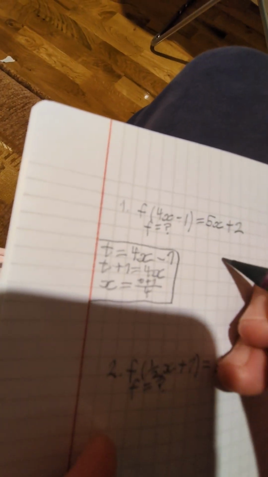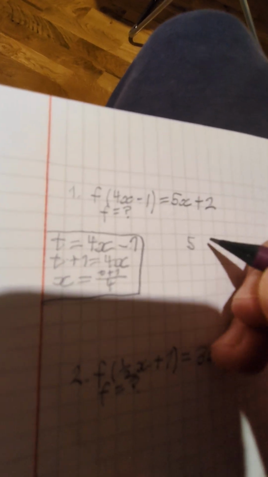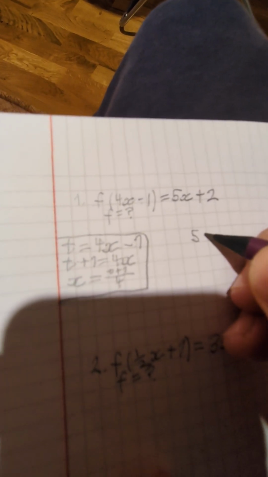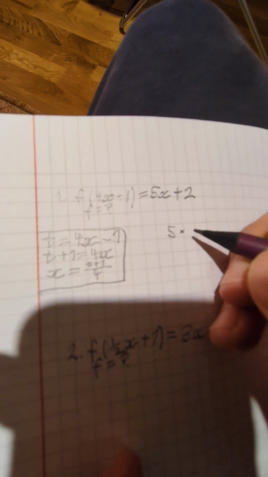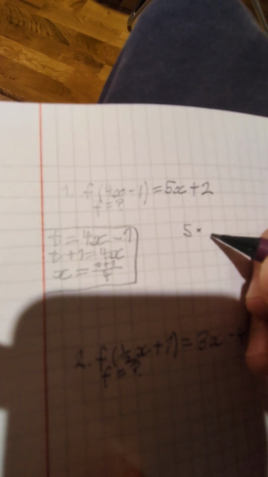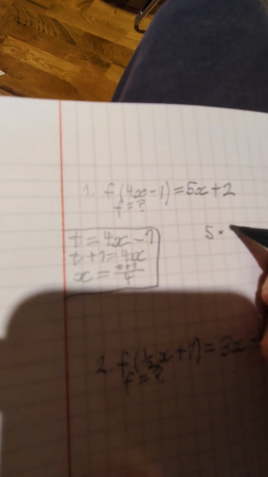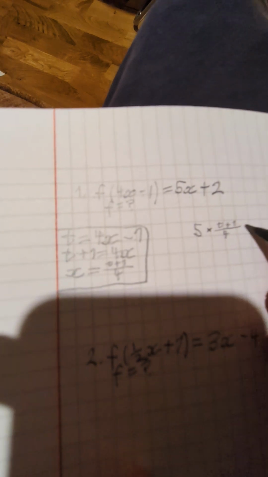So now we know that what we're going to put is 5 times (t plus 1) over 4 plus 2.